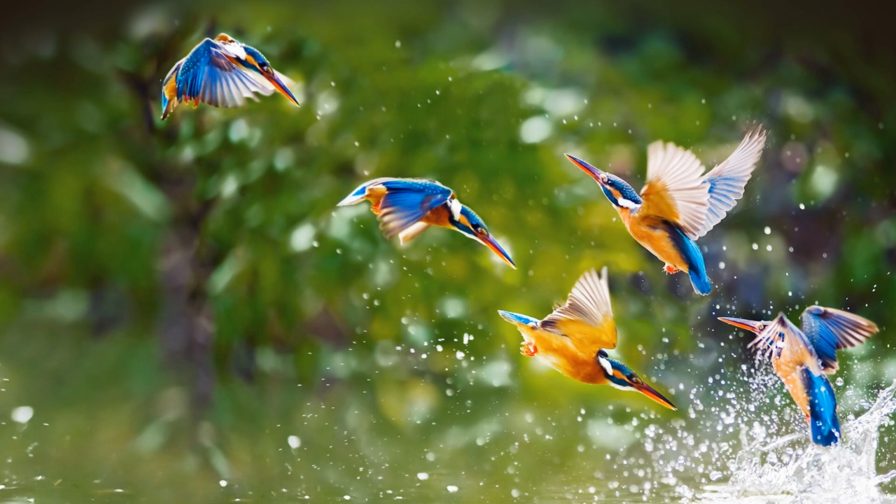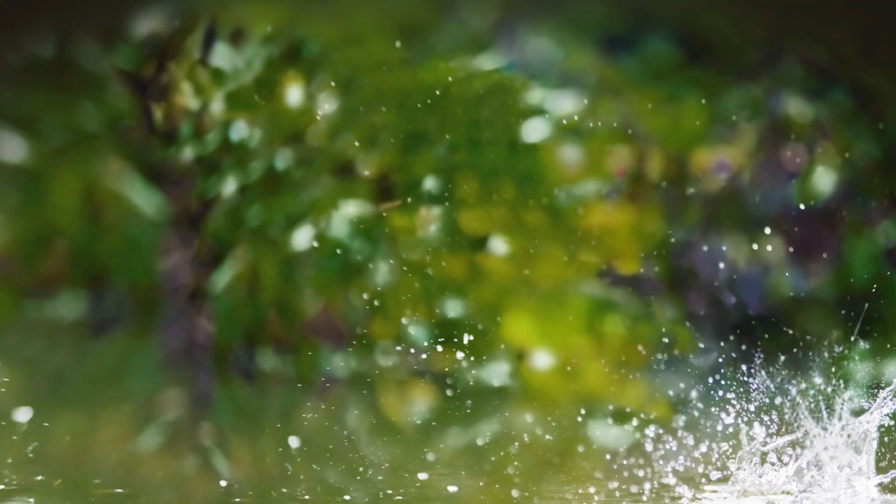Have you ever wondered how you can remove an object or multiple objects from an image or picture? Something like these birds, you remove them and you have a plain background like this. Today I'll be walking you step by step on how to do that on Canva.